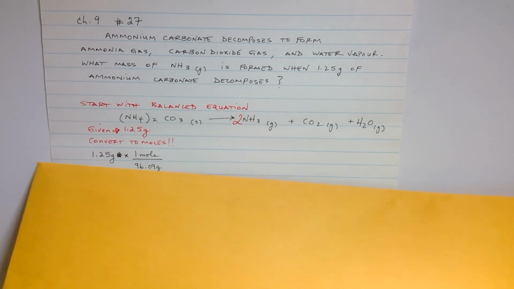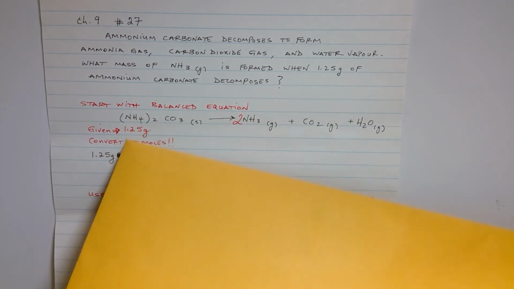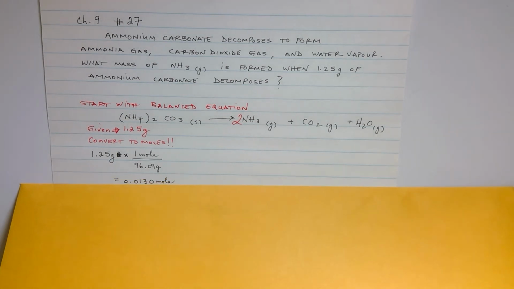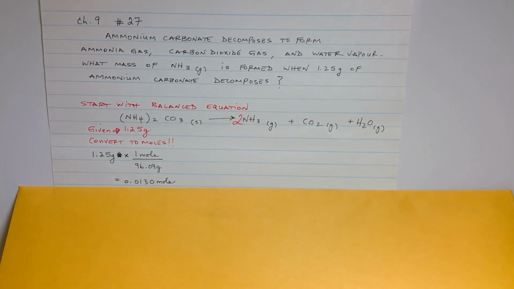So again, because I'm keeping this in line here with the compound, I didn't put 1.25 grams of (NH4)2CO3, I didn't want to clutter it. So I know that I'm talking about ammonium carbonate, and I'm keeping it underneath. So 1.25 grams times 1 mole of this stuff is 96.09 grams. So there's my number of moles, 0.0130 moles of ammonium carbonate.